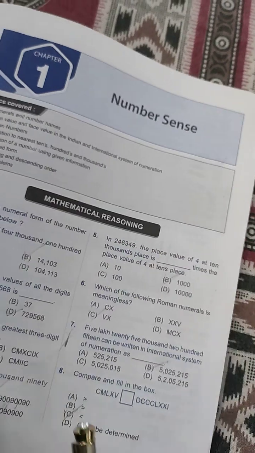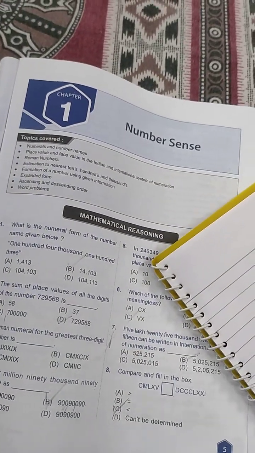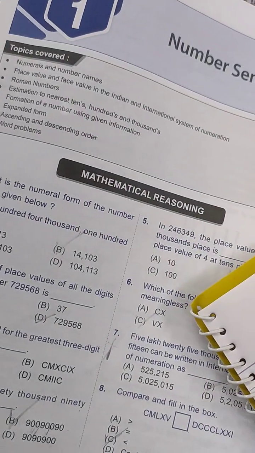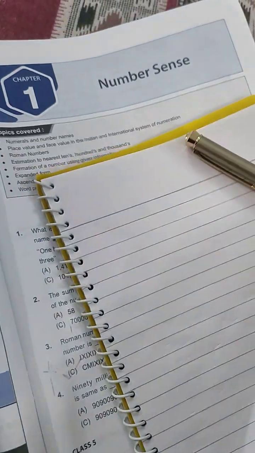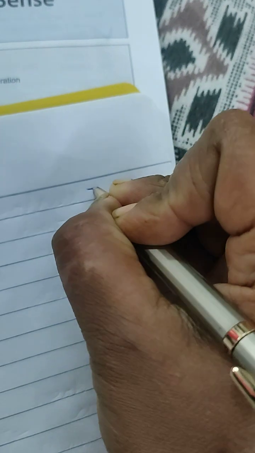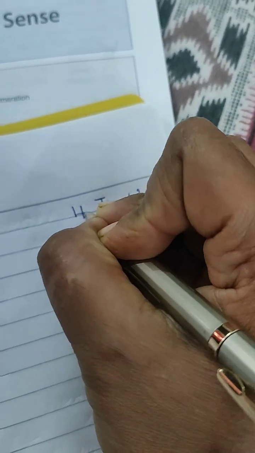Here in this case, I want to talk a little about the international system of numeration, which is unit, tens, hundred, thousands, 10,000, and then 100,000.